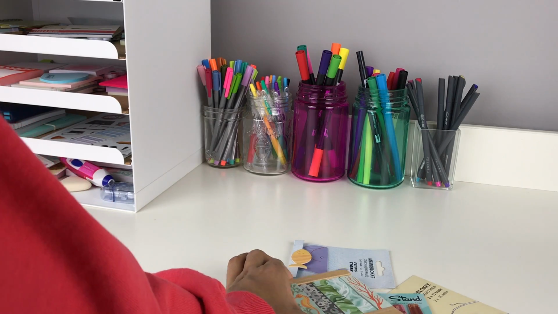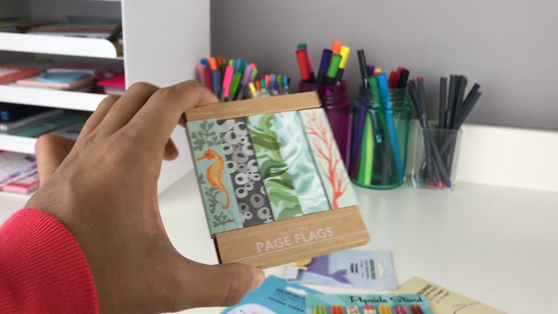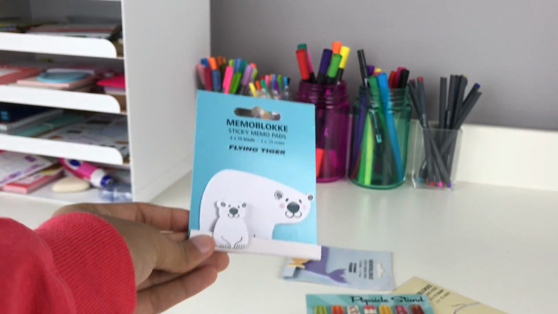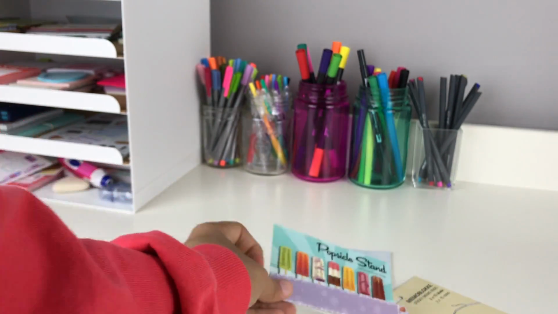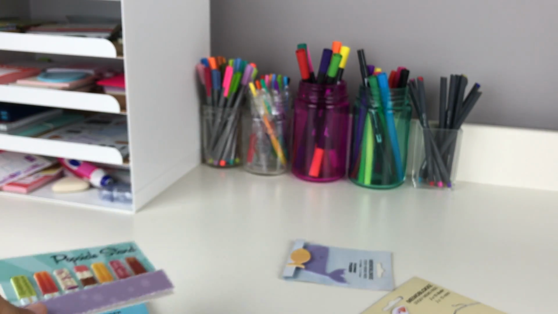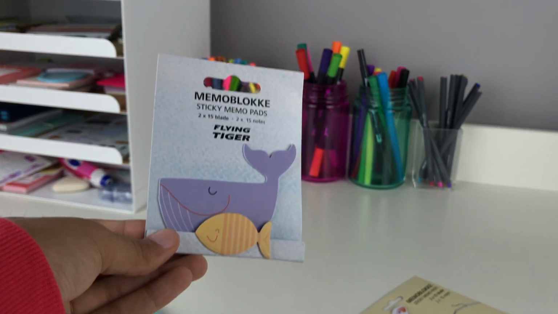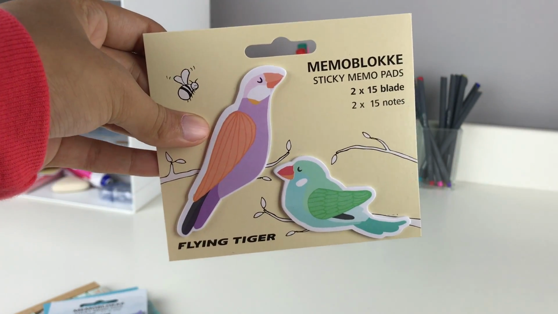Number 20 is an obvious one if you have been subscribed to my channel for some time, but that is to use them to decorate your bullet journal and planner, not even just being functional, but just decorating. I have page flags that are shaped like popsicles and little animals and all sorts of things that maybe aren't the most functional, but I definitely like using them in my planning process because they add a lot of color and visual interest.